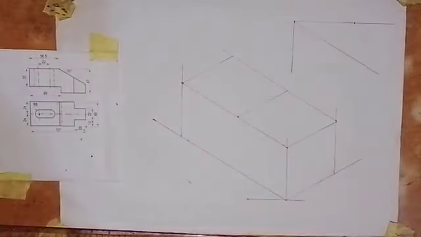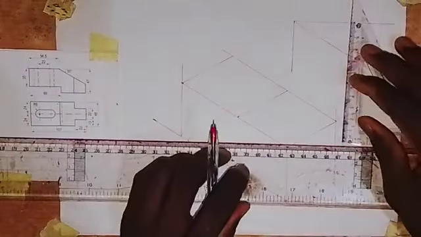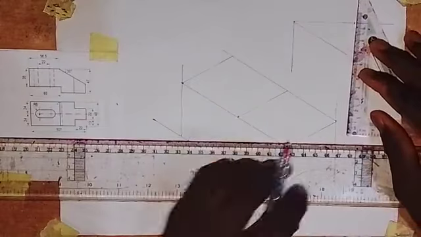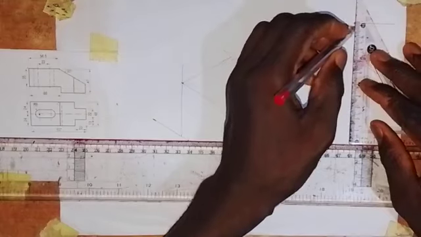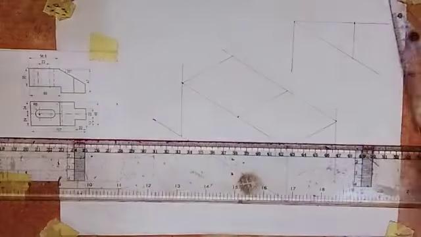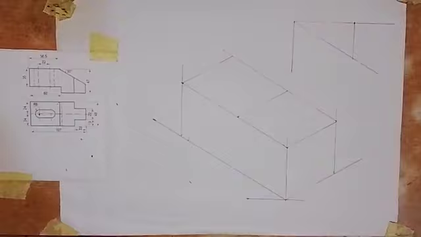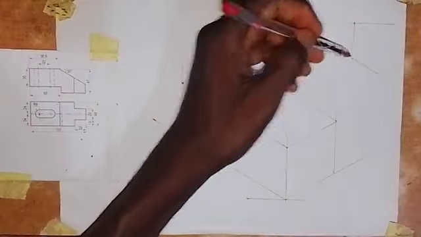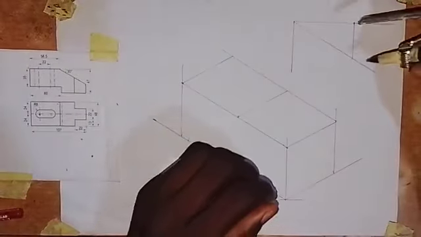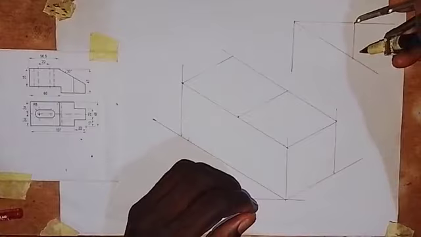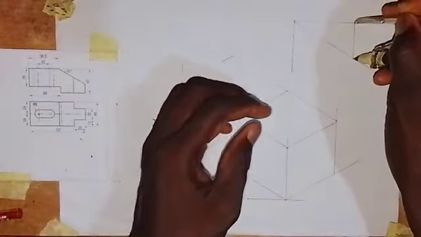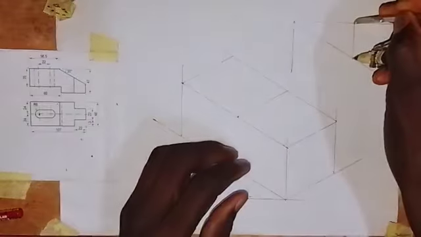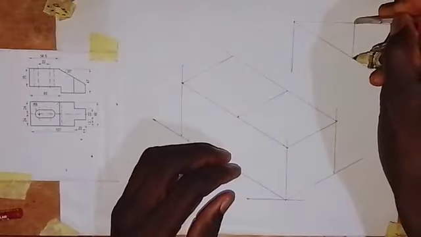So what I'm going to do right now is draw a vertical line from this point here to touch this line. Okay, now I'm going to take the distance from here to here. I take it down to this point, where the vertical line meets the line at 30 degrees.